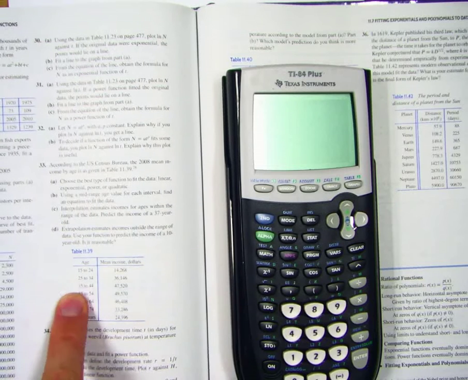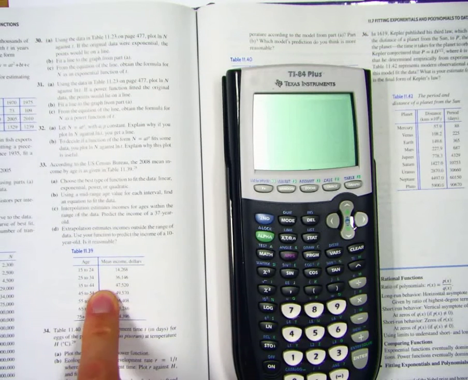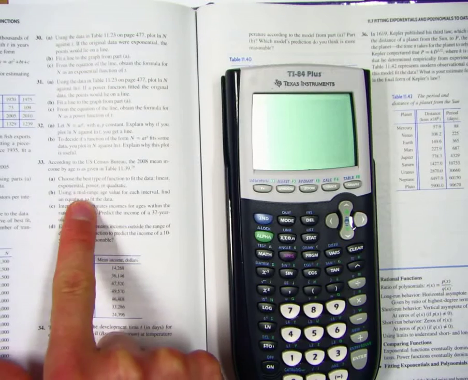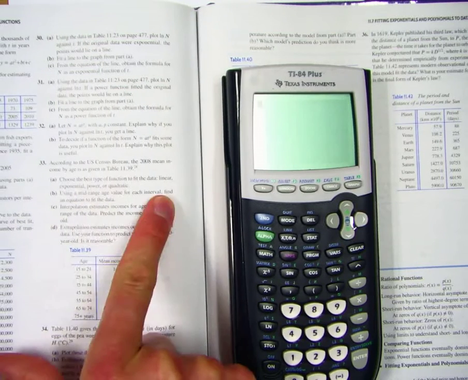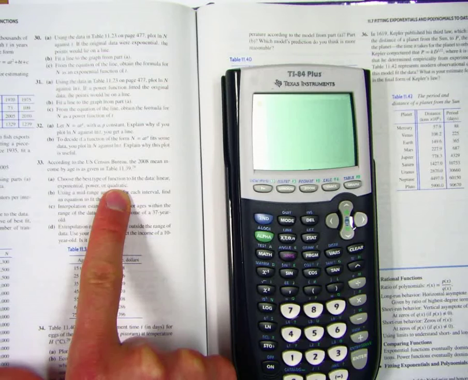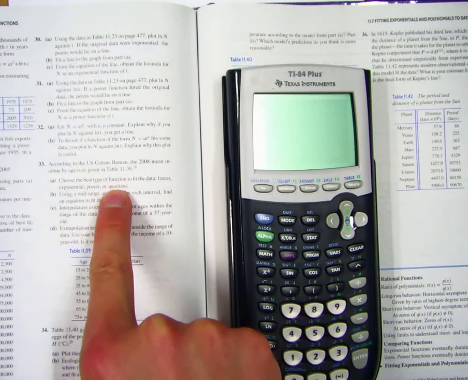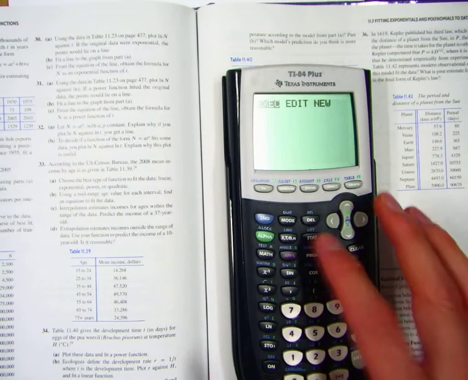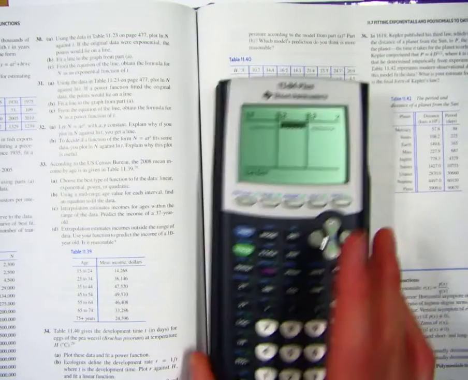So if you look at number 33, it gives you a table, and the table actually has an age range. It says, using a mid-range age value for each interval, find an equation to fit the data. So we're actually going to take a look at the function in here and make our stats kind of fit that scenario.